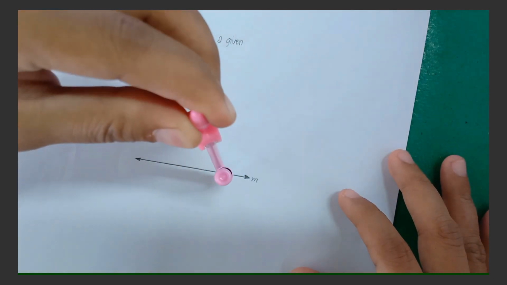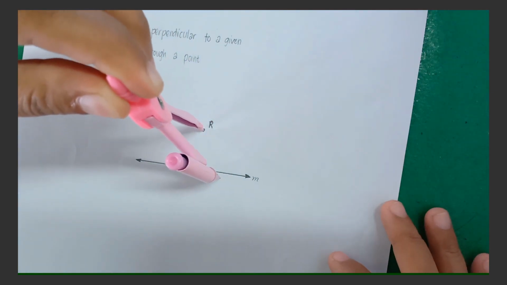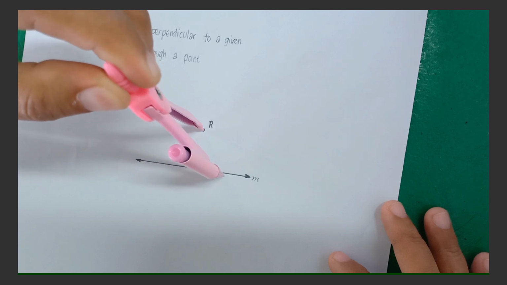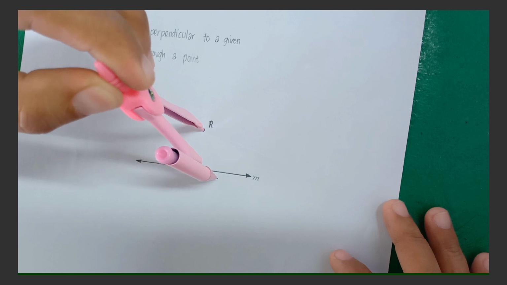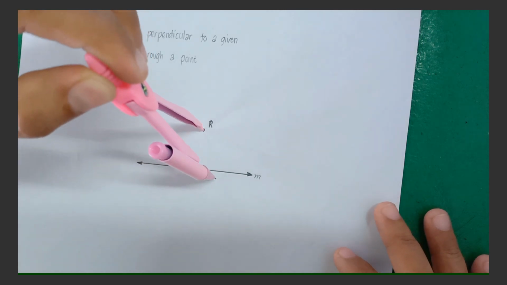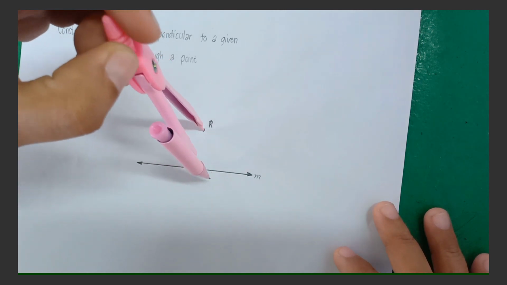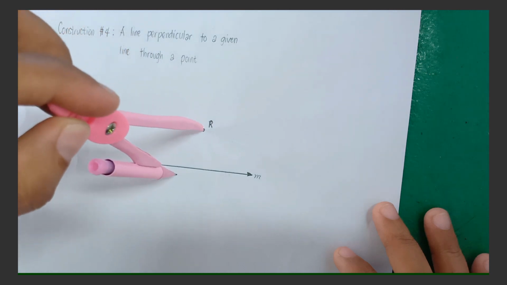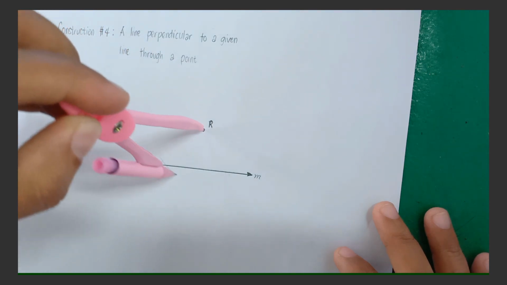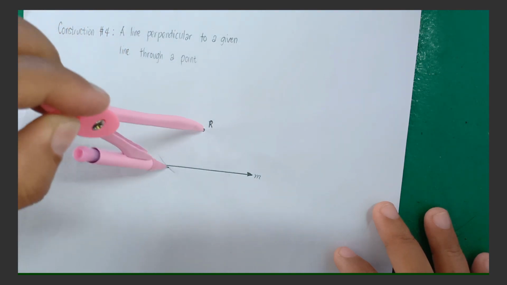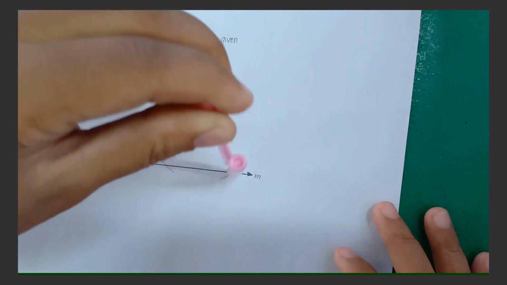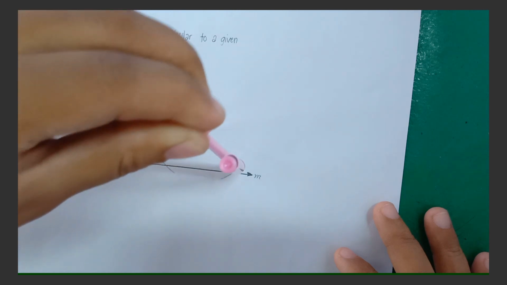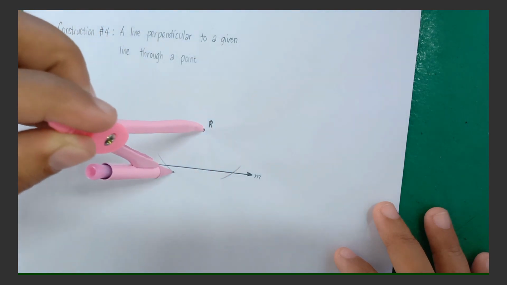Draw an arc across the line on each side of R, making sure not to adjust the width of the compass in between. Label these points P and Q, one on each side, where the arc intersects our line M. Make sure you do not adjust the opening of your compass.